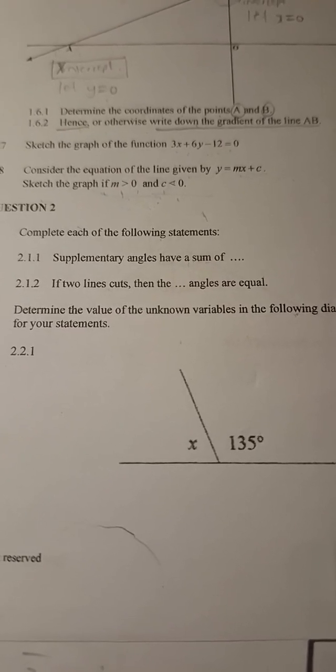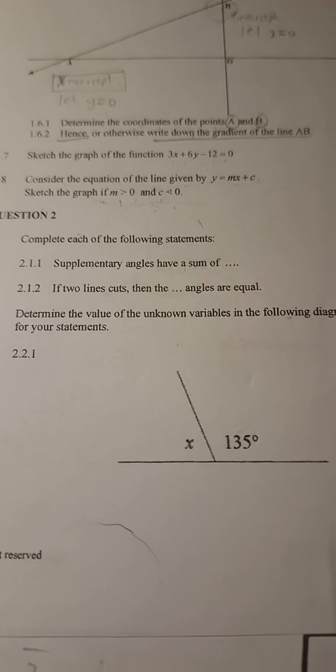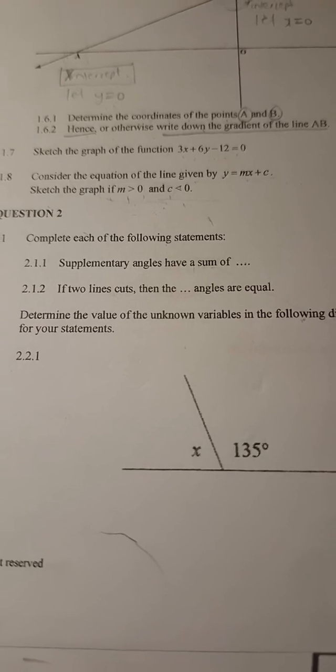Complete each of the following statements. Supplementary angles have a sum of. What sum do they have? Sum of what? Supplementary angles.